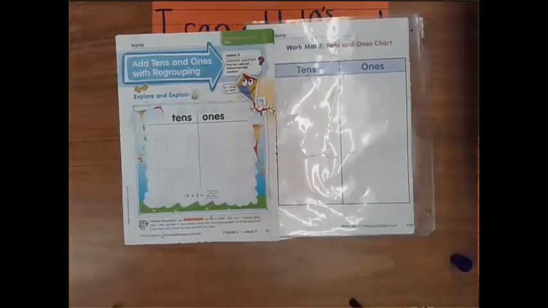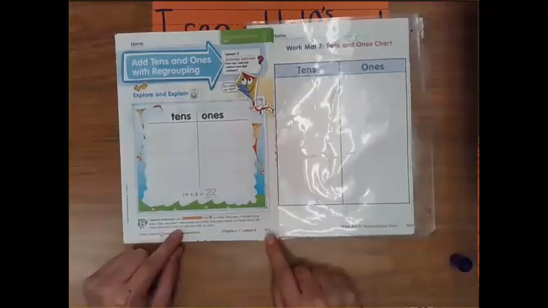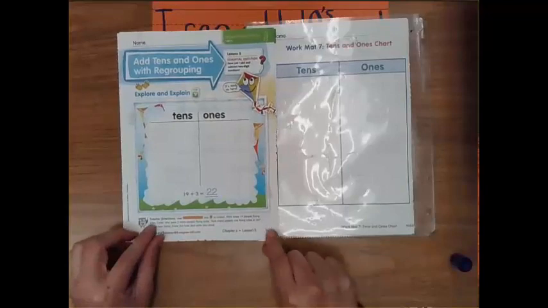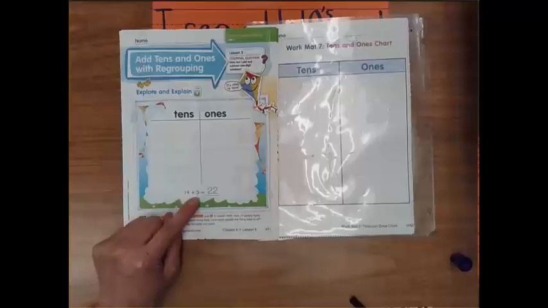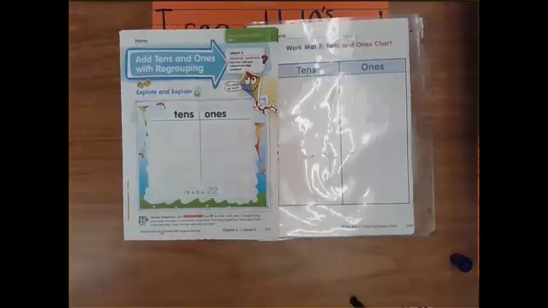Okay, so please take out your book, and we are going to go to page number 471. And what we're going to do is we're going to do this problem. So 19 plus 3. Abby sees 19 people flying kites. Later, she sees 3 more people flying kites. How many people are flying kites in all?